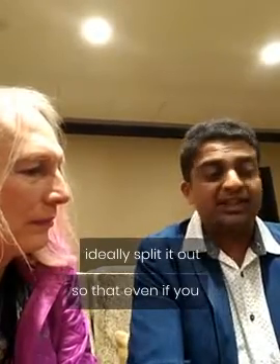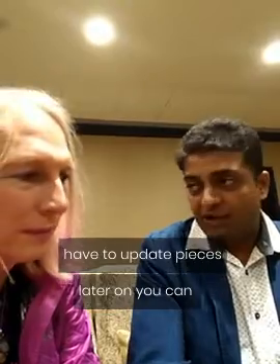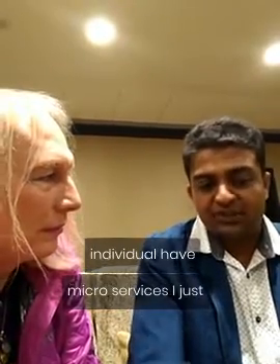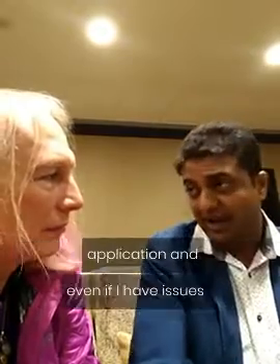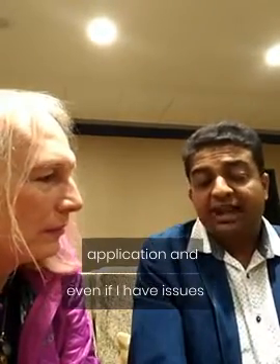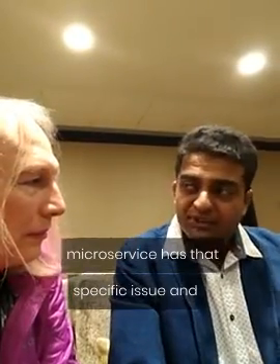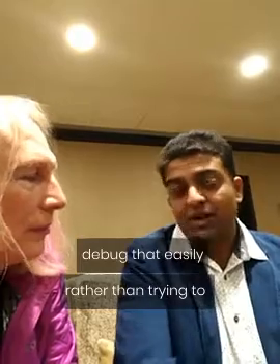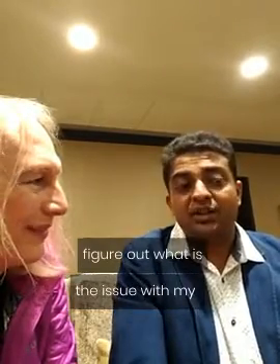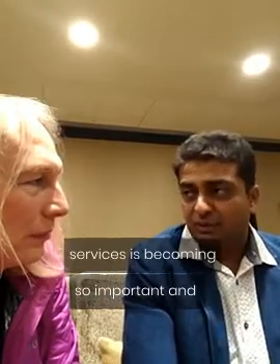You would ideally split it out so that even if you have to update pieces later on, you can do it individually. If you have microservices, I just need to go update one specific piece of the application and not the entire application. And even if I have issues, I can easily figure out which microservice has that specific issue and debug that easily, rather than trying to figure out what is the issue with my giant application. So that is why microservices is becoming so important.